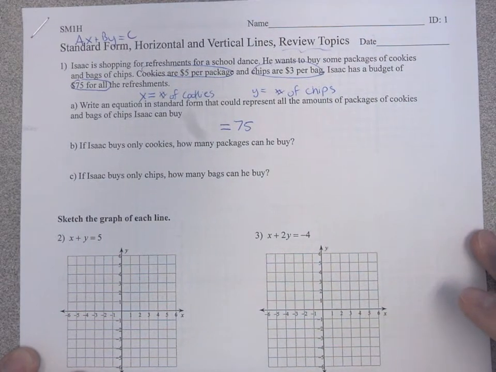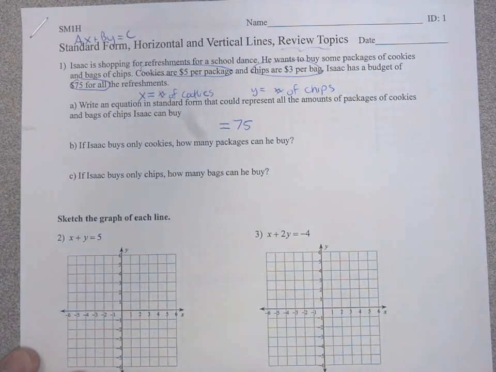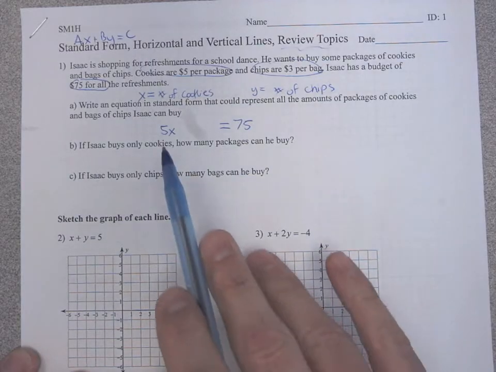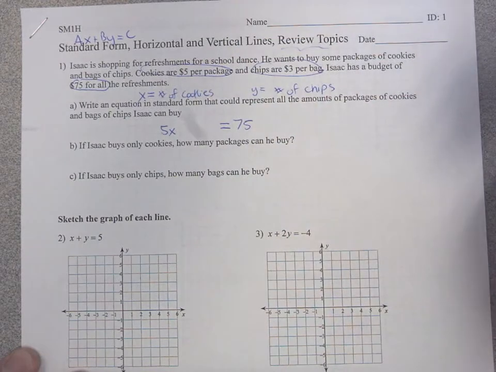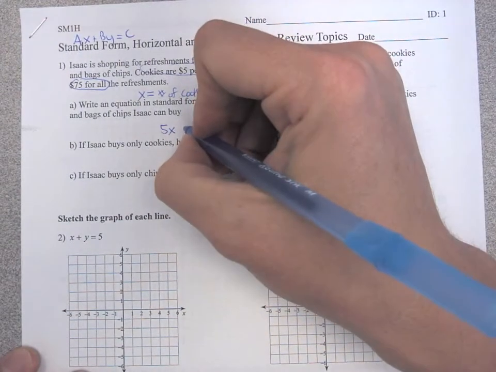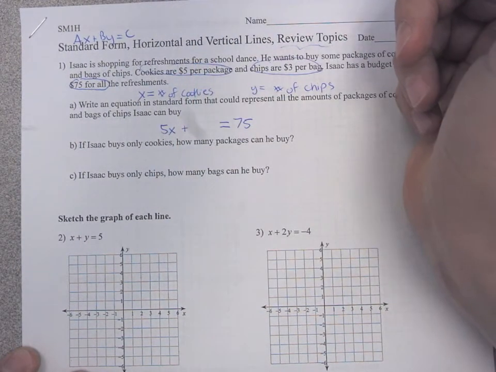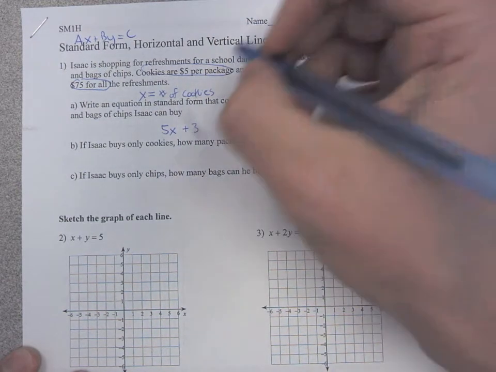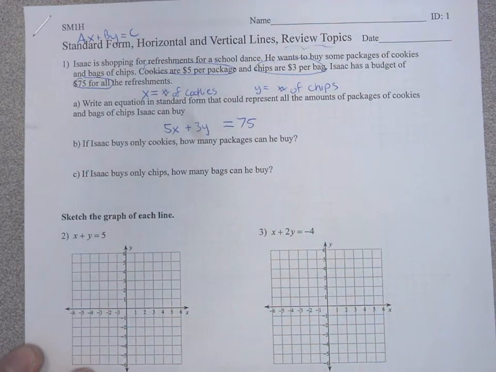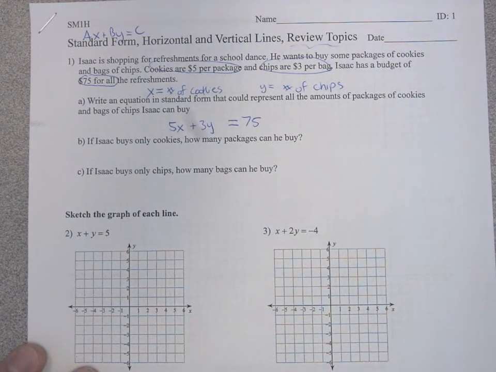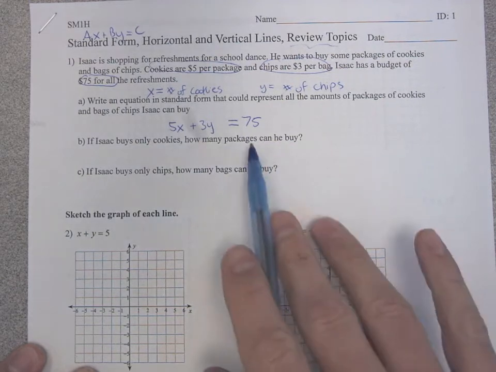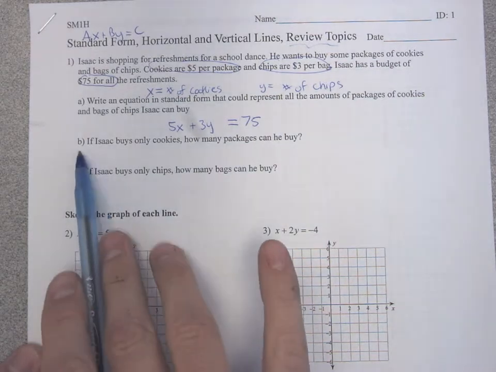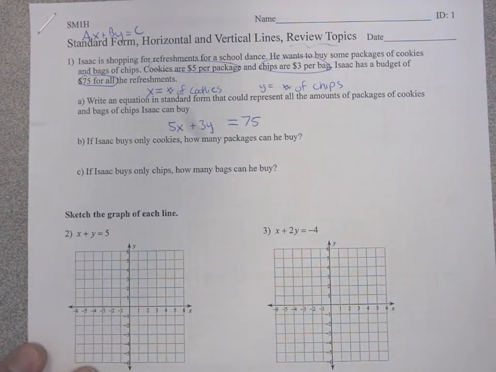So I don't know how many there are, but I do know how much they cost. It's going to be $5 per package of cookies, and I need to multiply that by the number of packages I get. That's going to be the amount of money that I'm going to spend on just cookies. Now, if I add that to the cost for chips, it's going to be $3 per chip bag times the number of chip bags that I'm going to buy. So that is my standard form equation right there: 5x plus 3y equals 75. Notice it looks like this. Okay, so standard form.